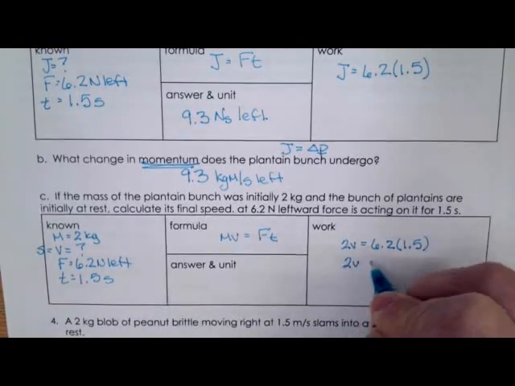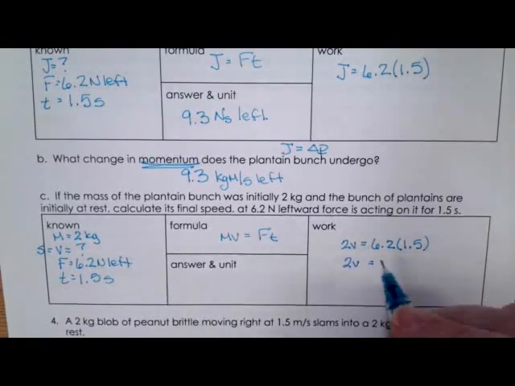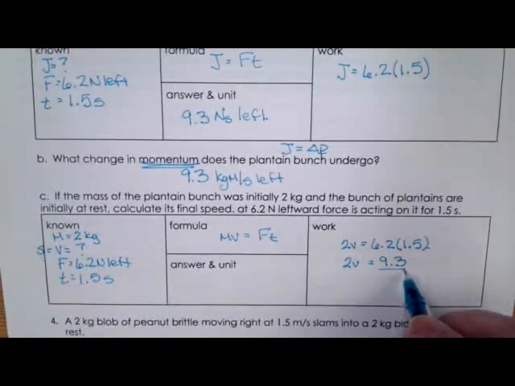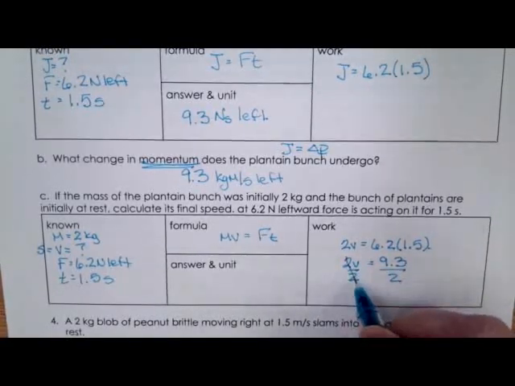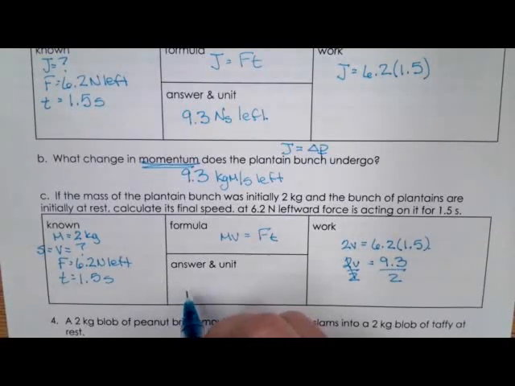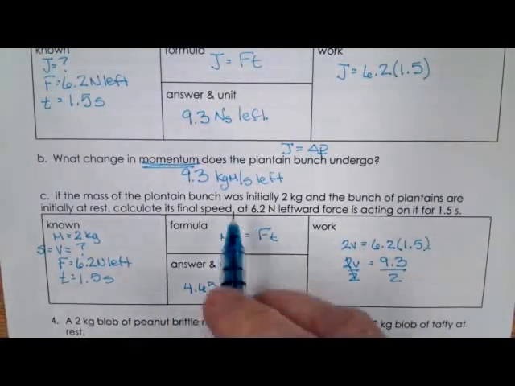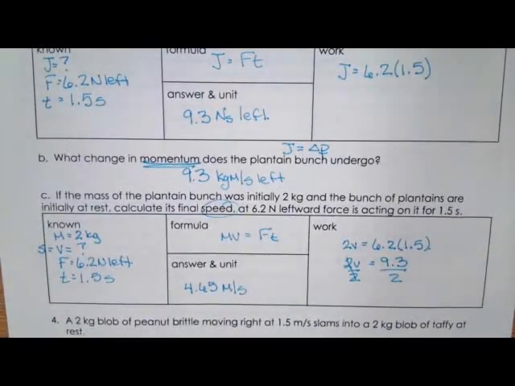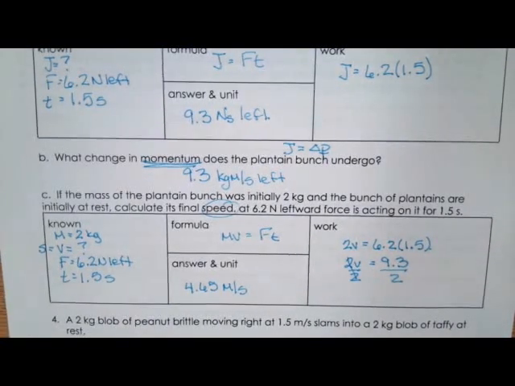So 2v equals 9.3, multiplying those two numbers together. We're going to divide both sides by 2 to get the v by itself, and we find out that the answer is 4.65, and we're looking for a speed, which is meters per second. Because it asks for a speed and not a velocity, we don't need to put a direction on it.